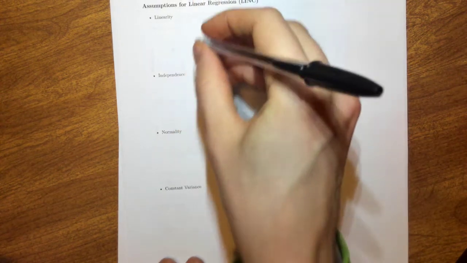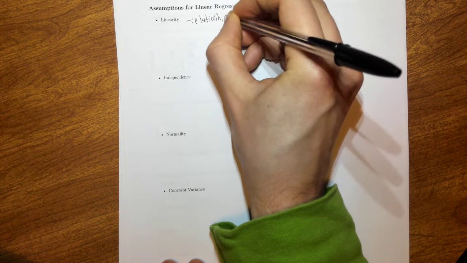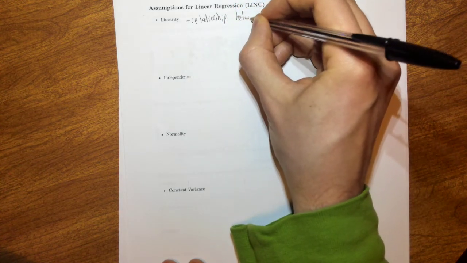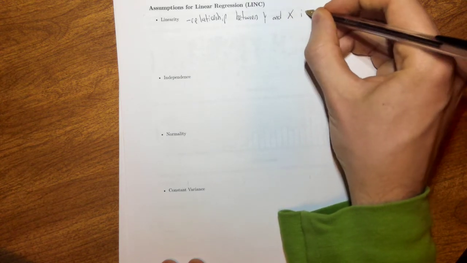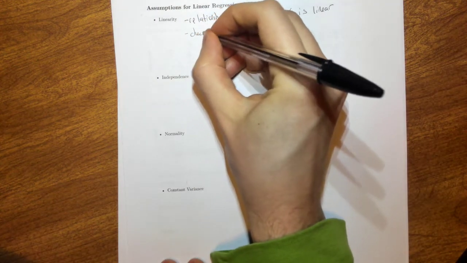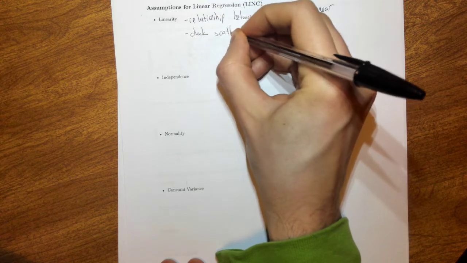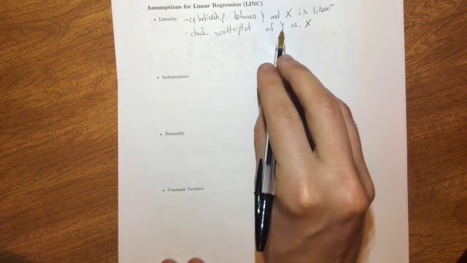So the first assumption, linearity, we've actually already talked about. We're just assuming that the relationship between y, our response variable, and x, our explanatory variable, is linear. How we're going to check this is the scatter plot of y versus x, where y versus x means that y goes on the y-axis, x goes on the x-axis.